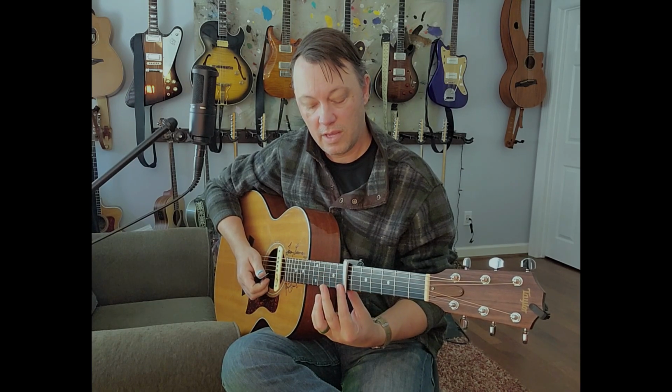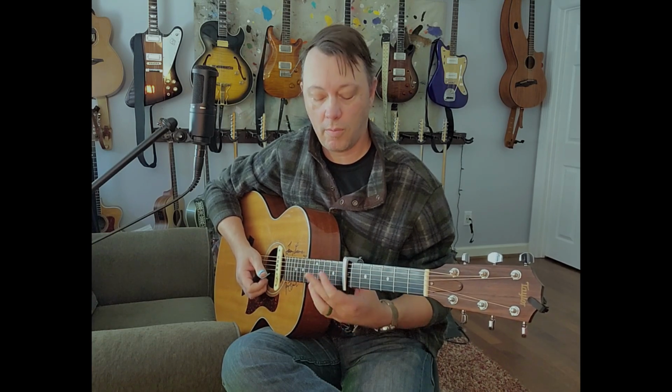That B string is sharp. So what do you do with that? You just barely pull the B string. That's better. So just barely pulling, because as you're going up, the action is not 100% flat. You need a little relief. So you're pulling the string down. When you do that, it'll go sharp. That's better.